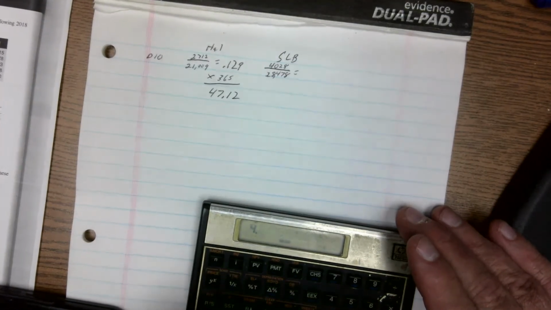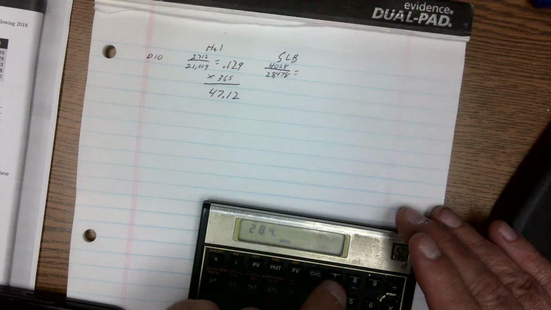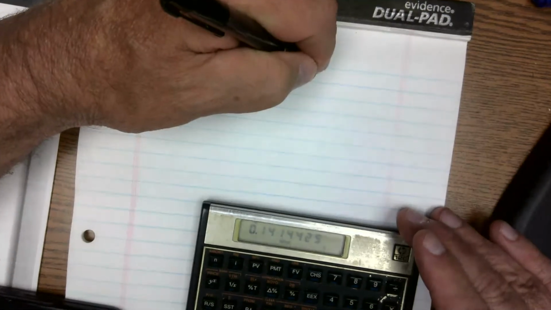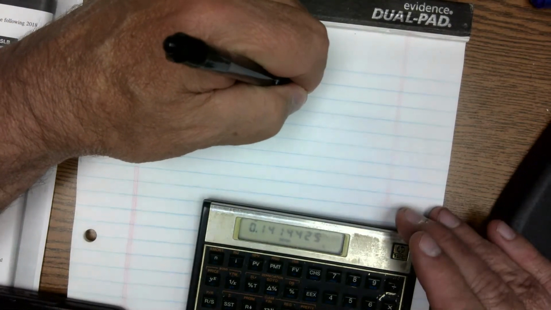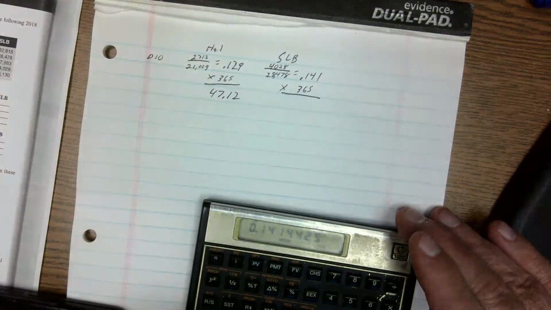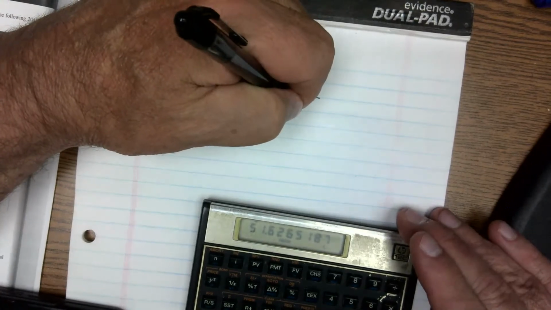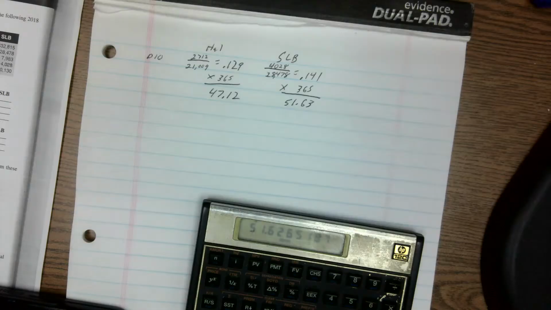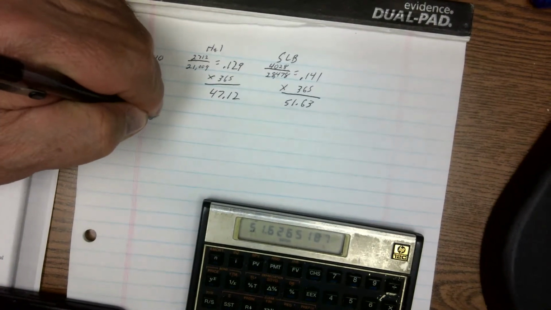That's not right. 4028 and 28,478 divided will be 0.141. Again, we multiply that by 365. That's the days part. And we get 51.63.